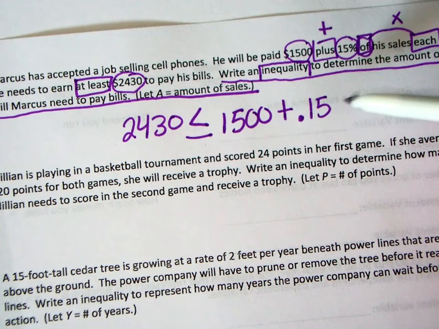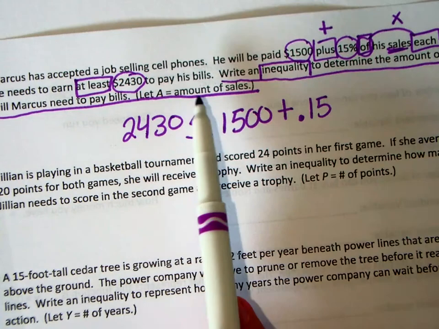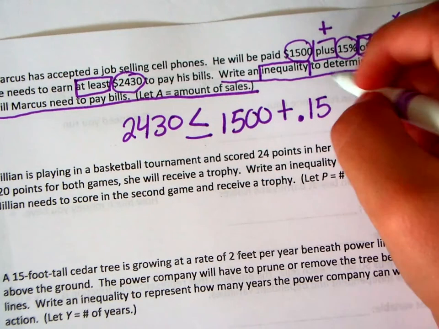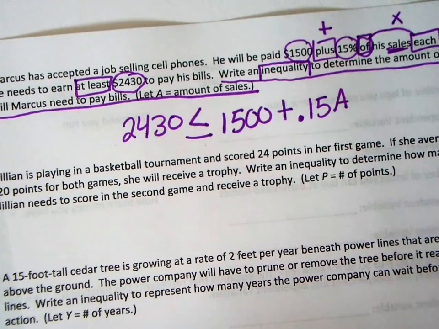So what are we going to multiply that 0.15 by? His sales. And what variable are we doing for sales? A. A. And it had a capital A. And we're done with that one.